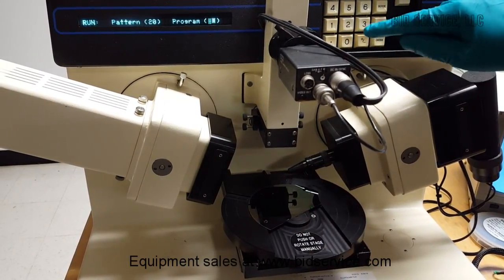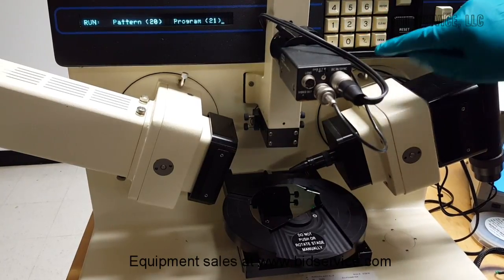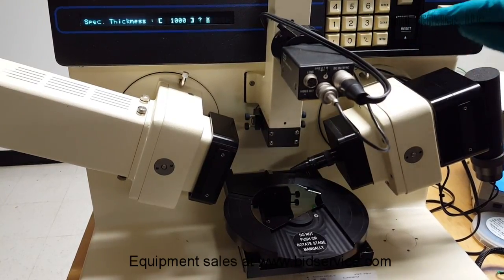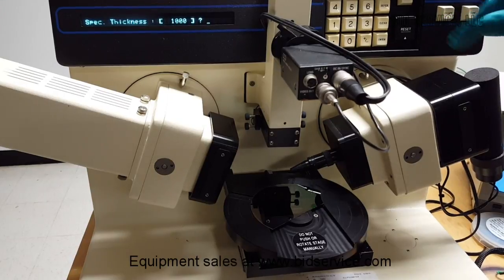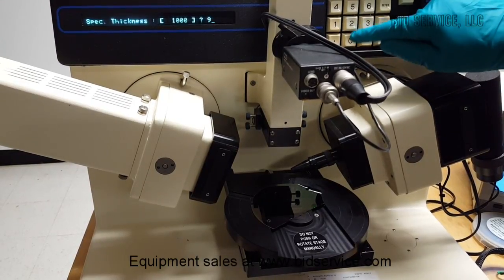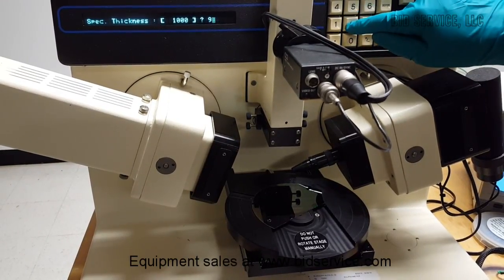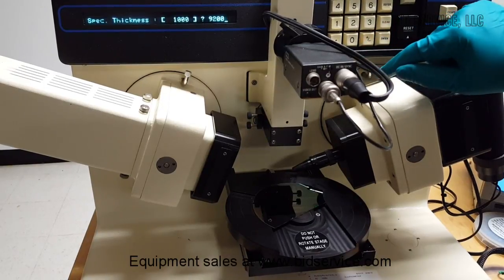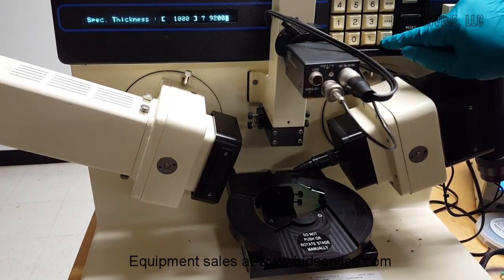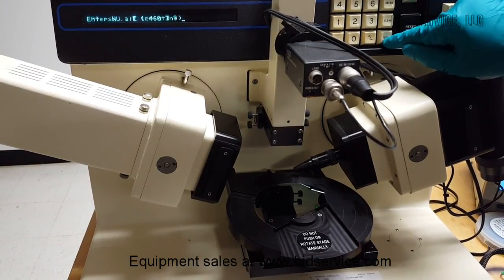This time I'm going to only measure once, and the specified thickness 1000, I'm going to enter as 9200. Enter.